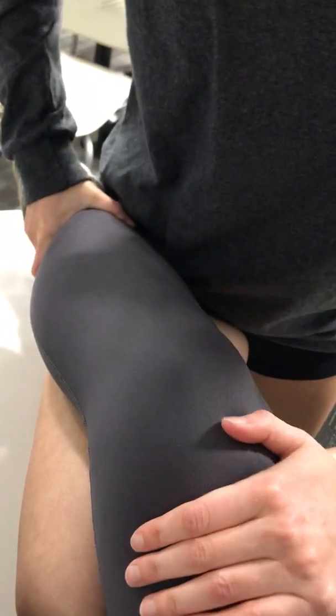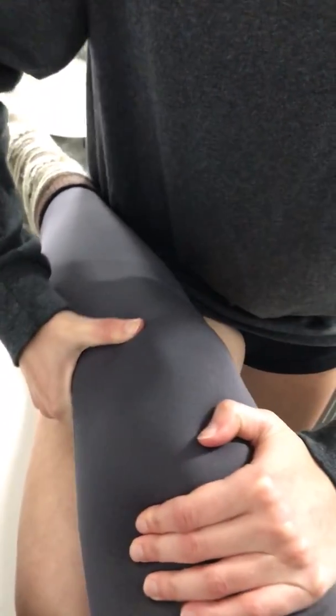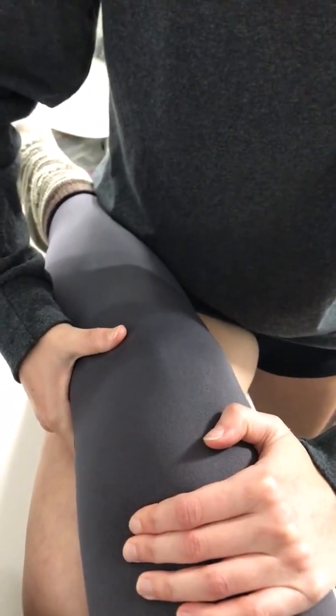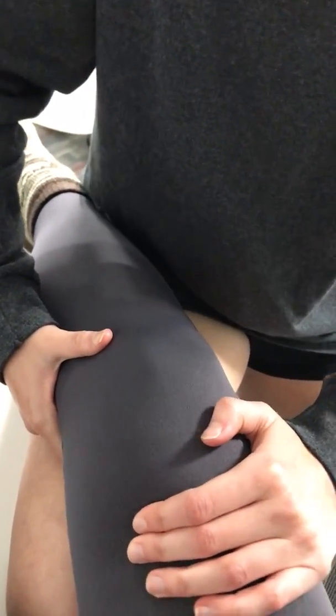Now I'm going to do Lachman's. So I'm going to have you straighten your leg. I'm going to be right here. I'm going to put pressure on the fibula, and I'm going to bring up the tibia. So I'm going to bring it anteriorly. If there is laxity or pain with that, that could indicate sprain or tear of the ACL.